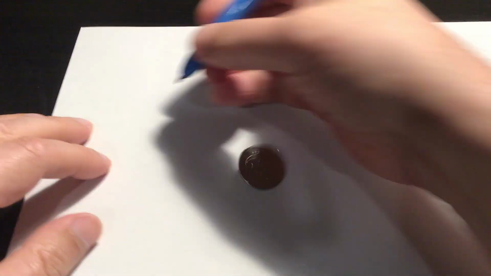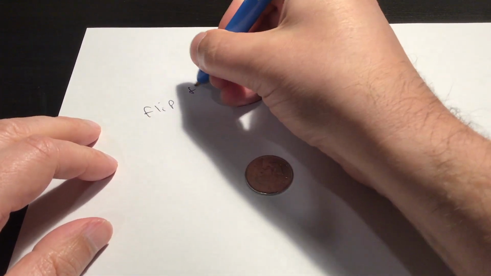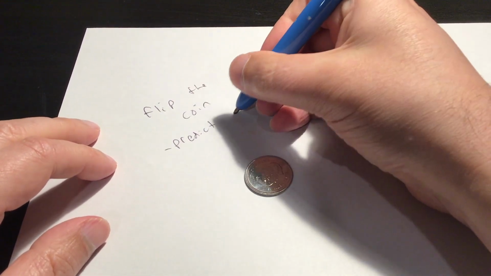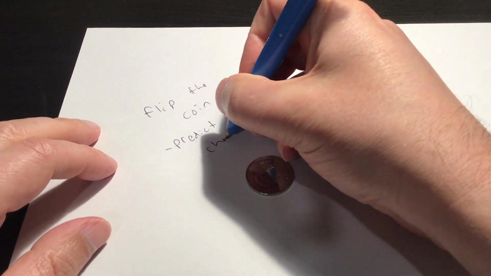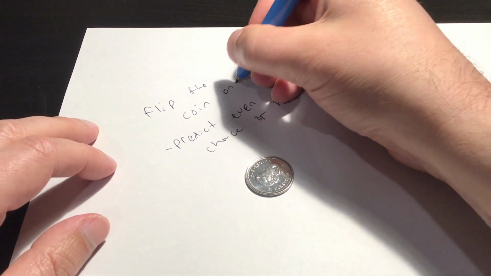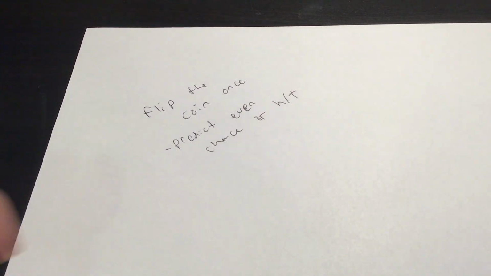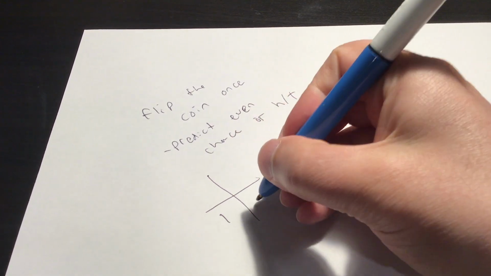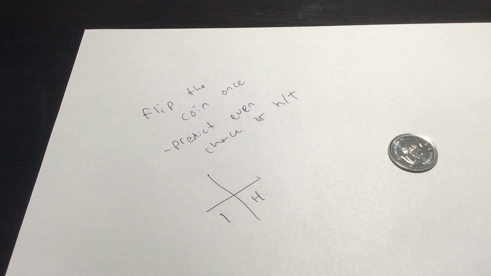So I'm going to flip my page over here. So let's say my new experiment is, let's go back to the coin. I'm going to flip the coin, and I'm predicting, since I've been learning here, an even chance of heads or tails. That's my prediction. I'm going to flip the coin once. Here we go. Flip my coin. Heads. Flip 1, heads. So my conclusion after performing this experiment is that every time you flip a coin, you will get heads.